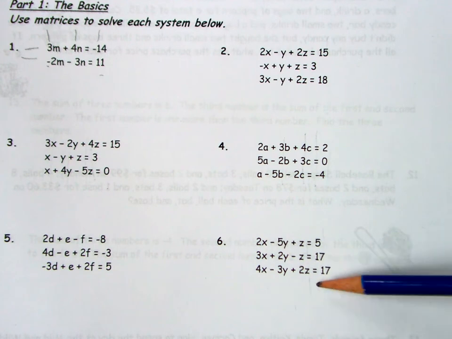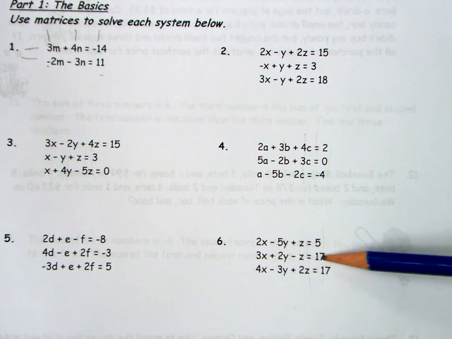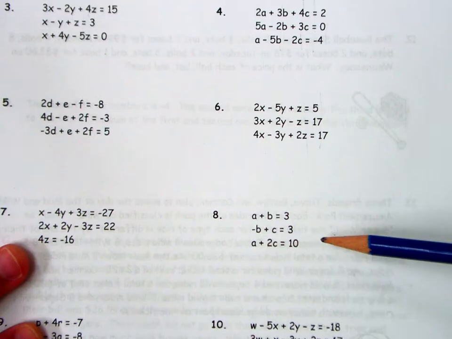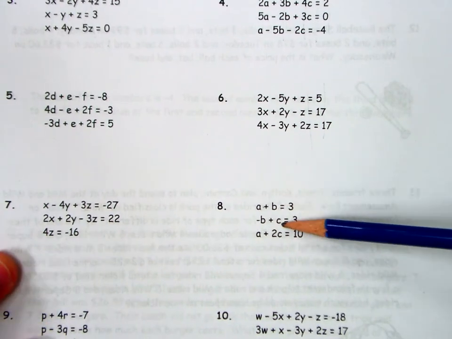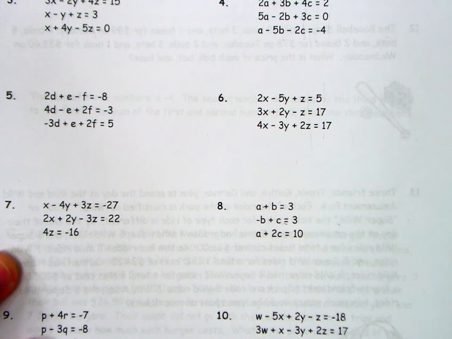Now, it's not always going to be given to you like that, and if it's not, then it's your job to get it in the right order. So maybe I should start off with something like number 8. So this has got A's, B's, and C's, however, they're not in standard form. So what I was telling my classes is that beginning with matrices, it's probably wiser to write everything out.